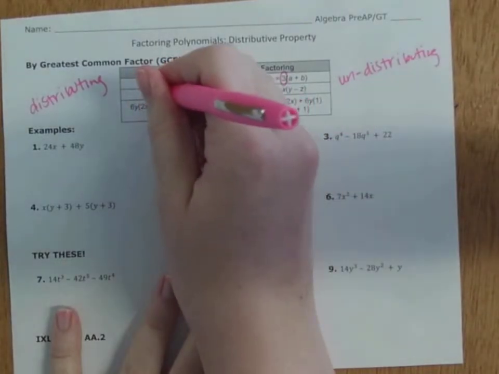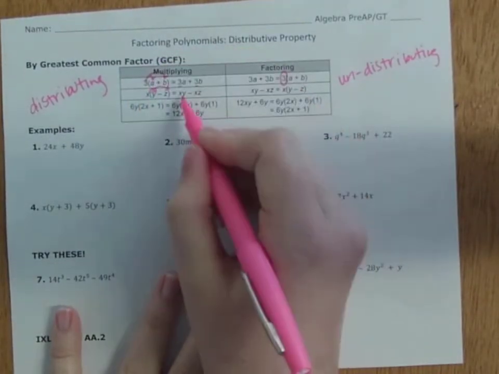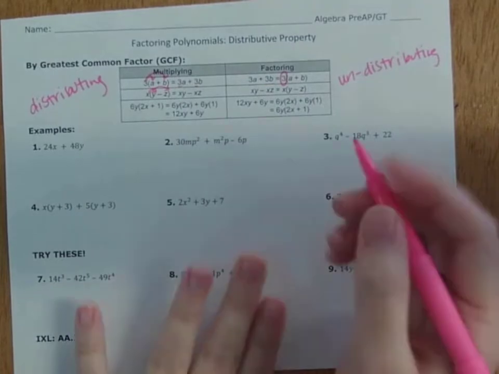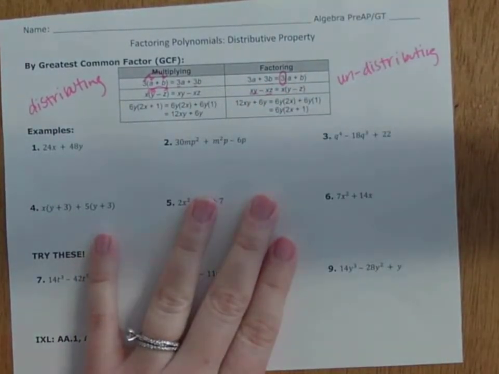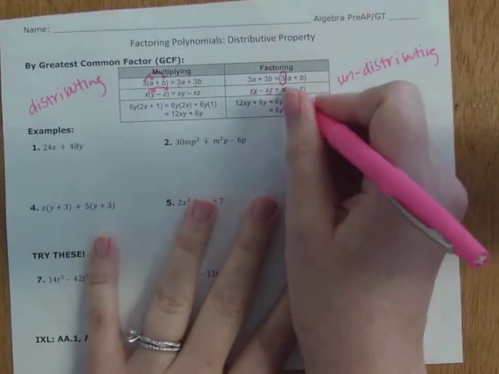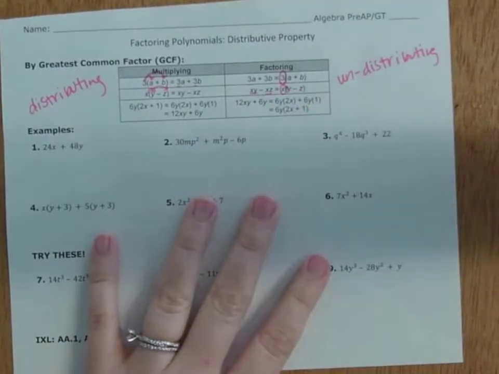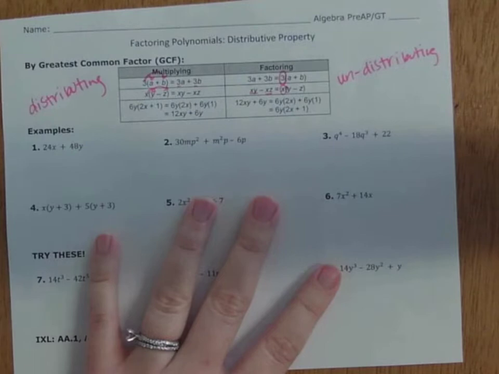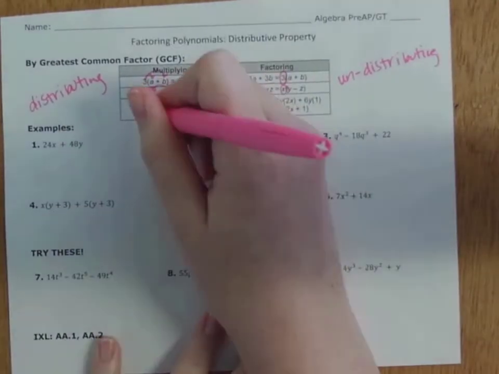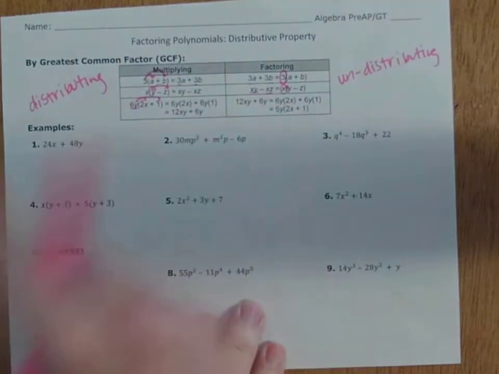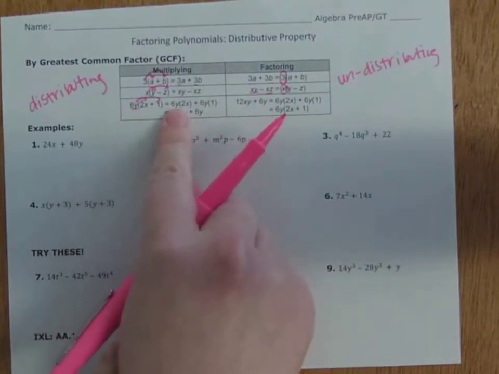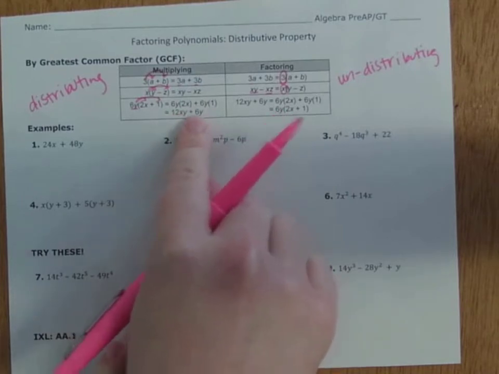So when you would distribute your x, you would get xy minus xz. But when we look at this, we say, hey, what's our common factor? X. So we would take out our x and leave in y minus z in our parentheses. We could do that with a monomial. So distribute the 6y. They give us our intermediate step, and then they simplify.